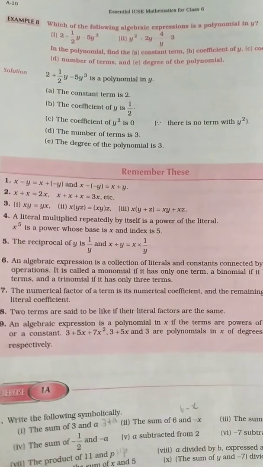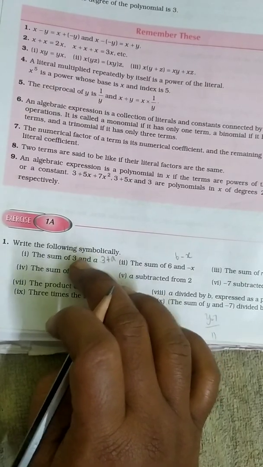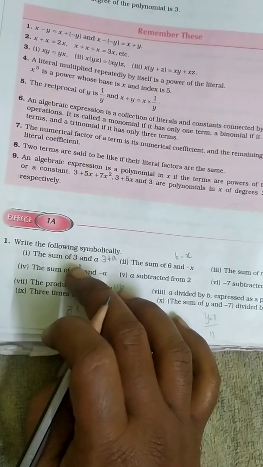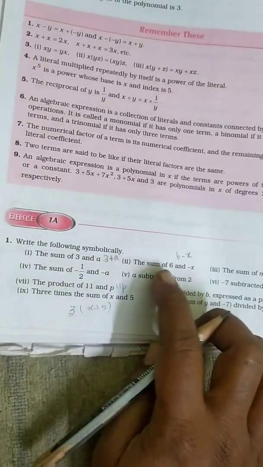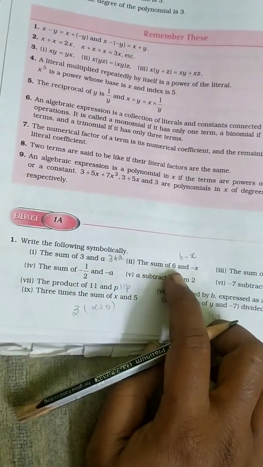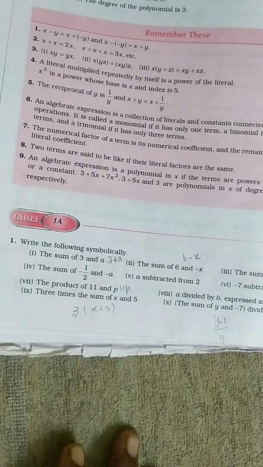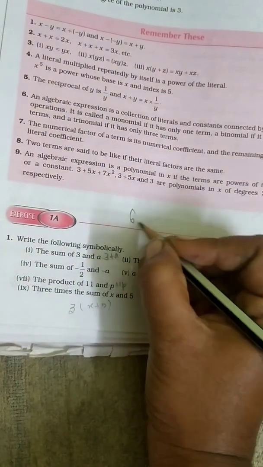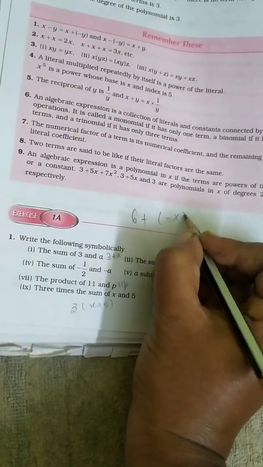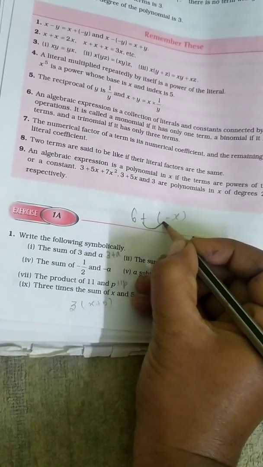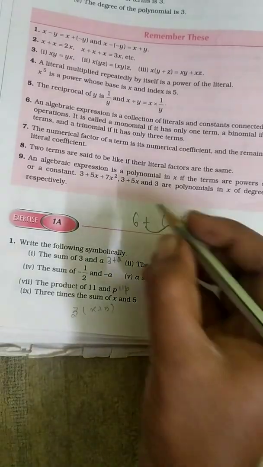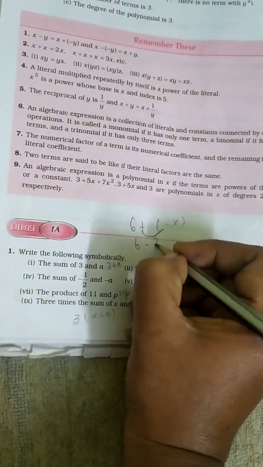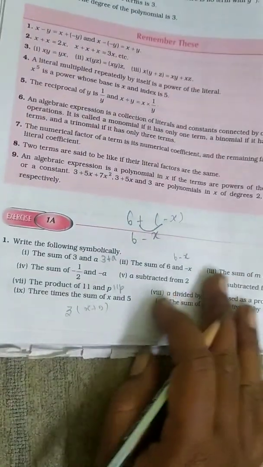Now let's get into the exercise. Exercise 1a. Write the following symbolically. The sum of 3 and a. We have to add 3 and a. So it is 3 plus a. Then the sum of 6 and minus x. When you add 6 and minus x, next step you will take the plus to the inside of the bracket. Plus into minus is minus. So you can remove the bracket and write 6 minus x.